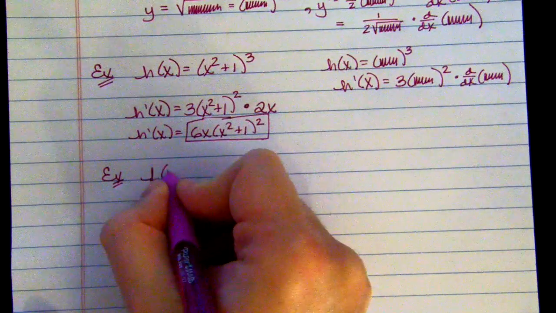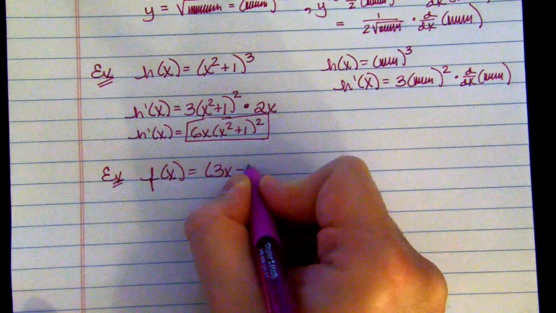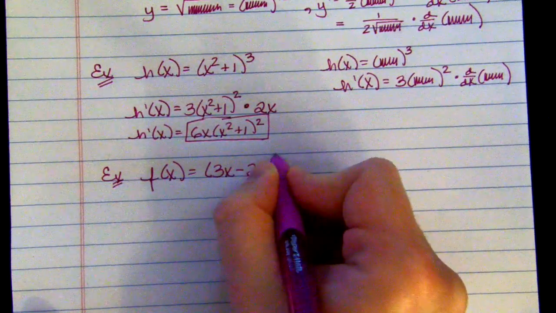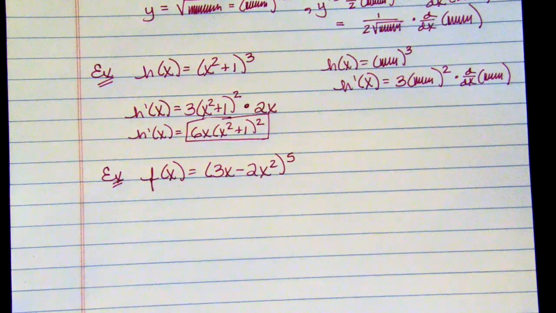F of x equals 3x minus 2x squared to the 5th. I'm going to make the video pause, and I want to see if you can go use the chain rule to find the derivative of this thing.